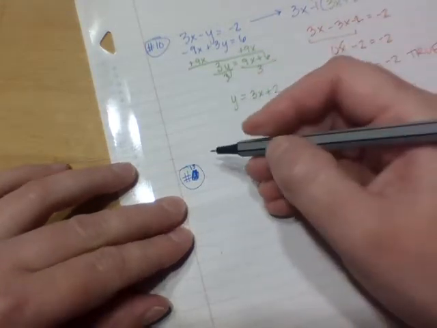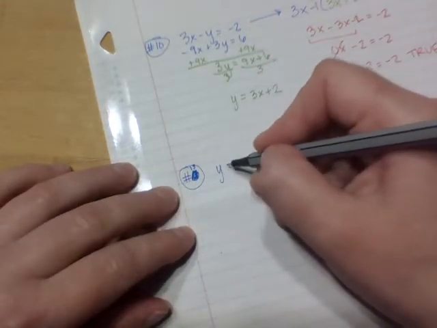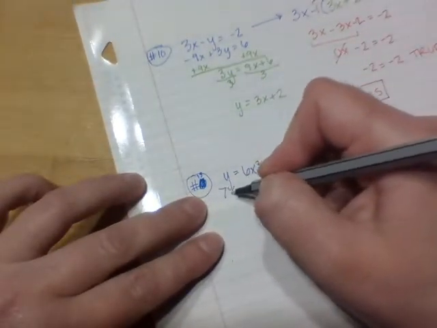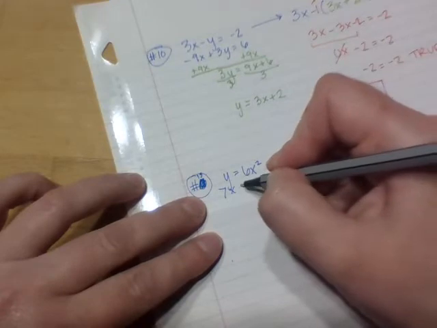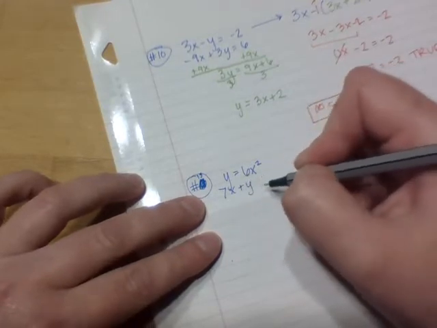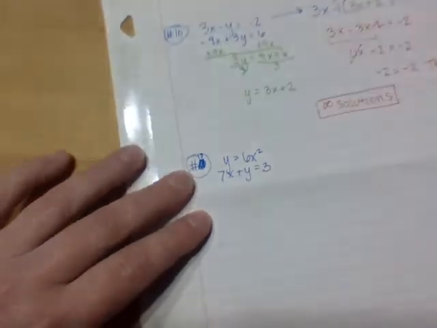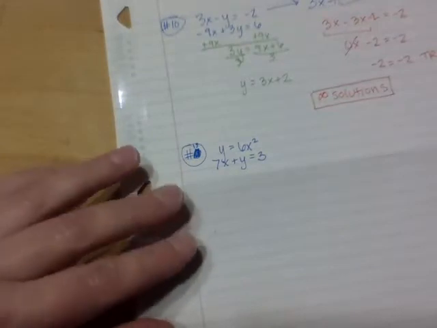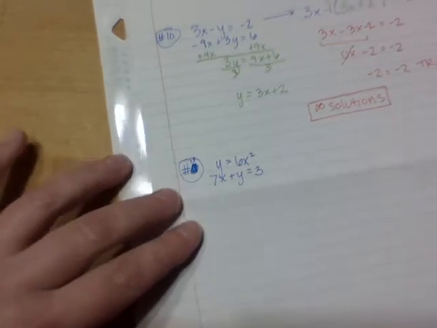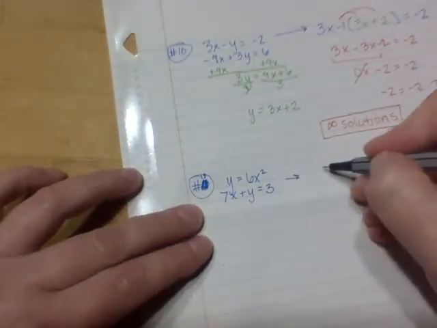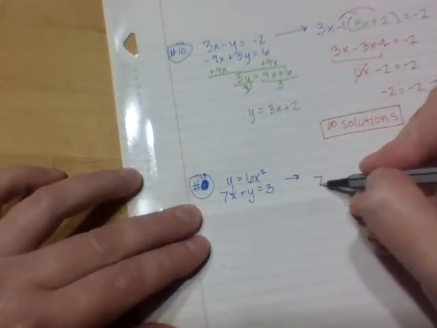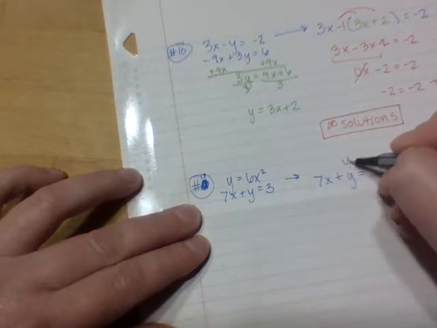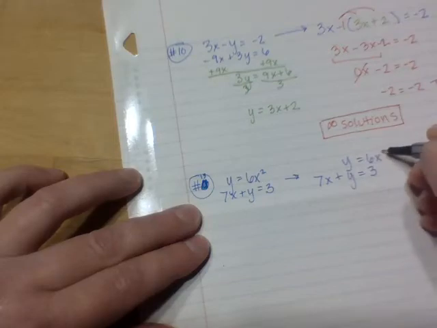13. Okay. So in number 13, we have y equals 6x squared and 7x plus y equals 3. So I'm going to be fancy here, and this is probably the reason that they actually wrote it like this, because in the book, you'll notice that they wrote 7x plus y, and then they wrote this other one as y equals 6x squared.